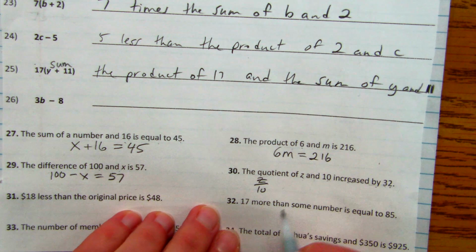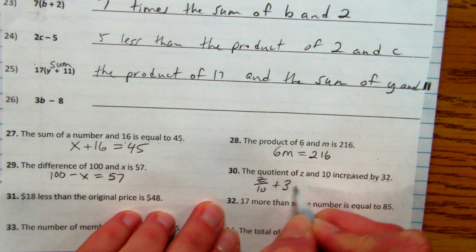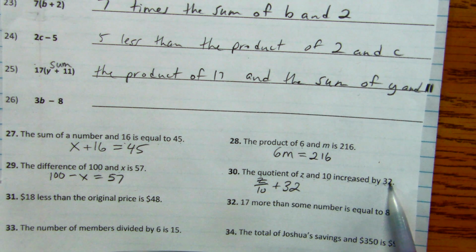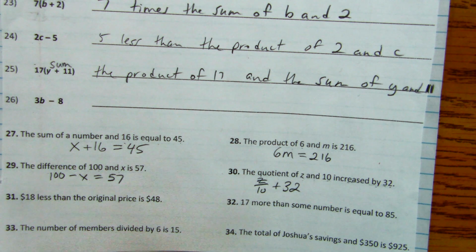So what does that tell me to do? Plus 32. And there's no equals or anything on that one. They didn't have a verb. This is just a phrase. There's no verb in there. The verbs are where you're going to get your equal sign. I know it's kind of Englishy, but it's true.